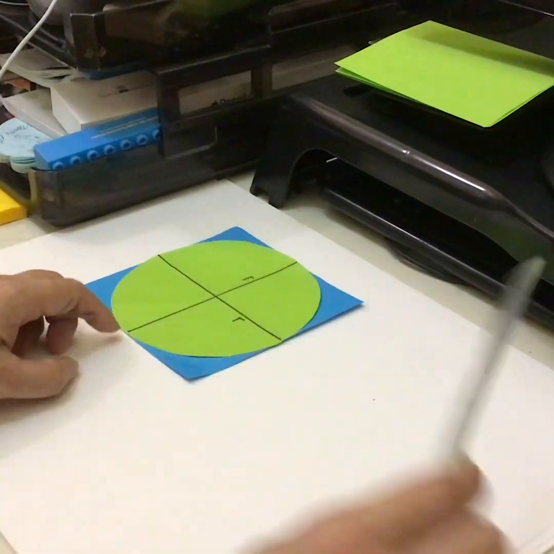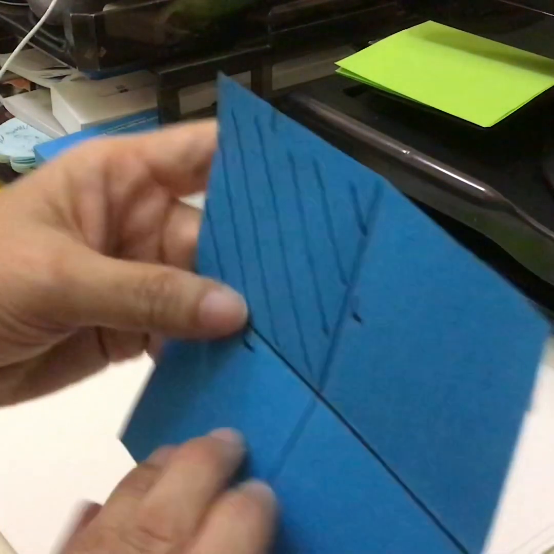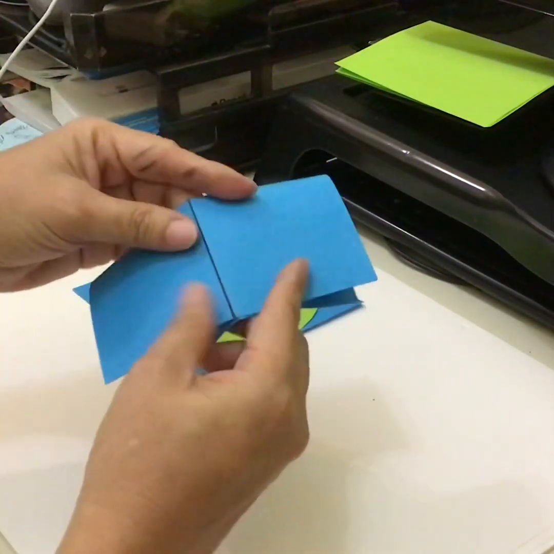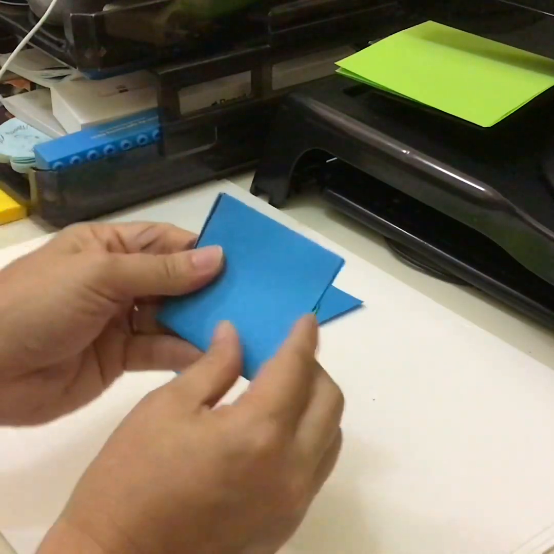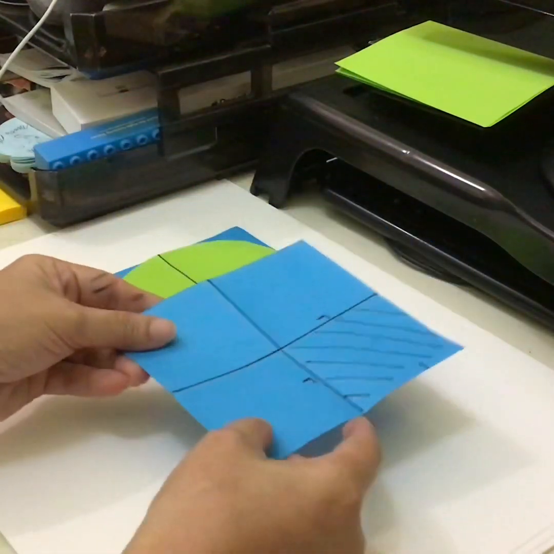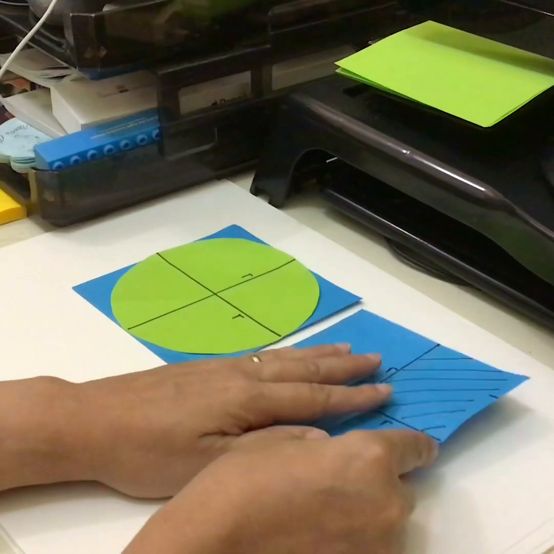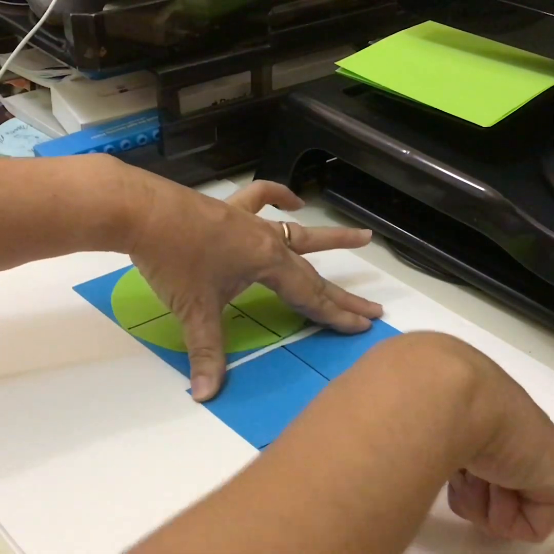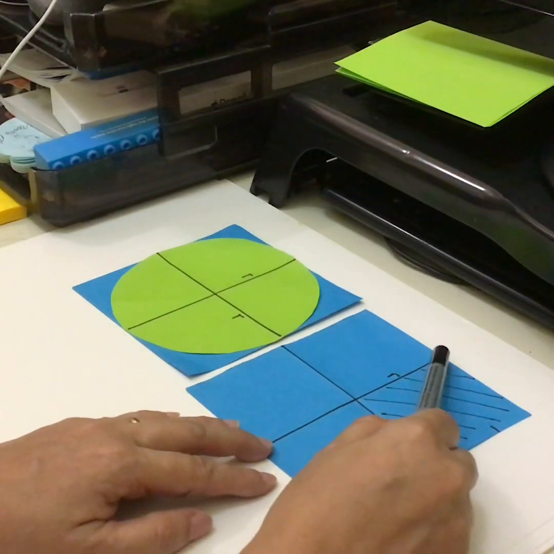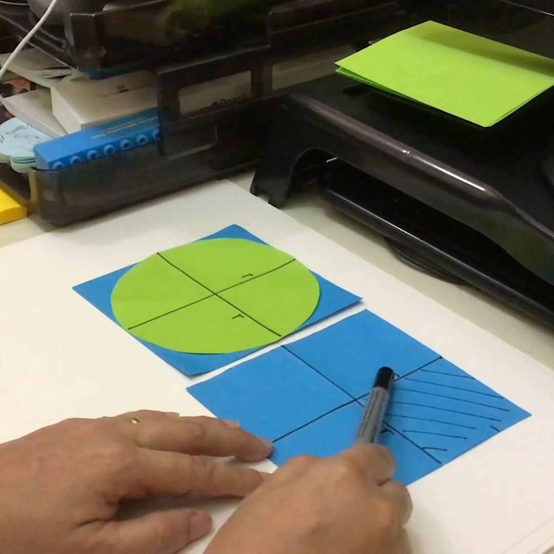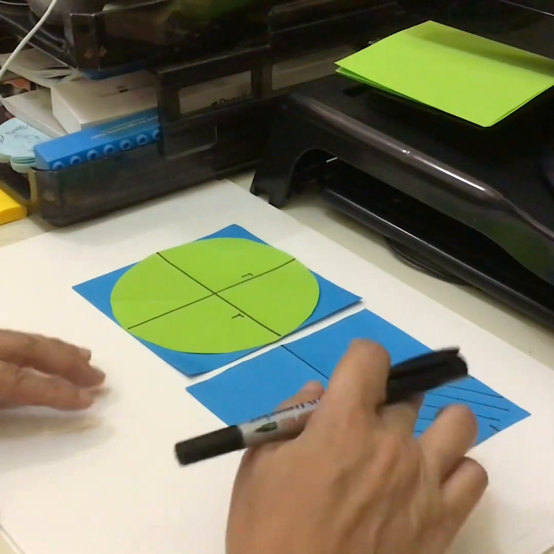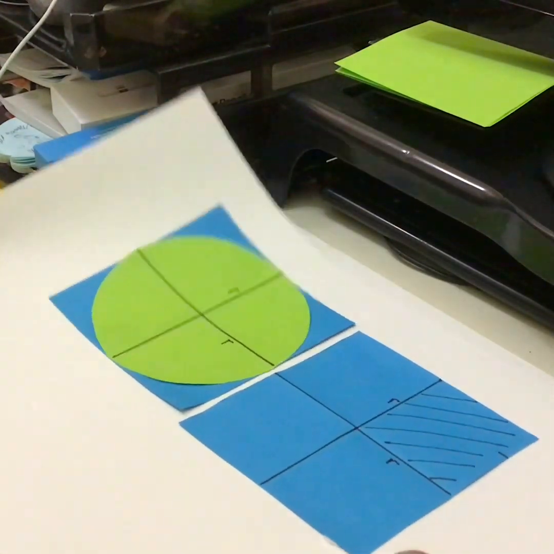Okay, so to find the area of the blue square, what I'm going to do is get a blue square and fold it into quarters. Okay, and then when you unfold it, alright, we have 1/4 of the blue square shaded here. Okay, and the length of this shaded square is actually R by R. So we are going to find what is the area of this small square.